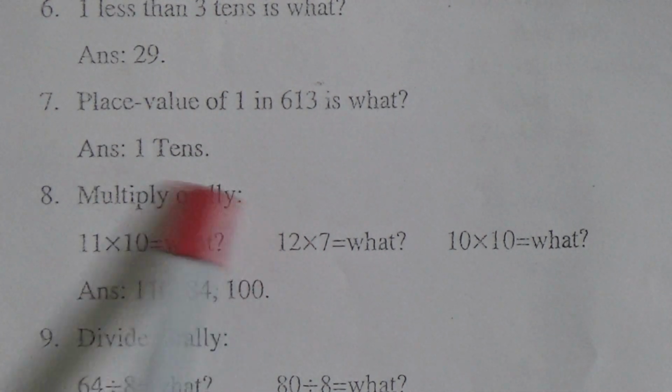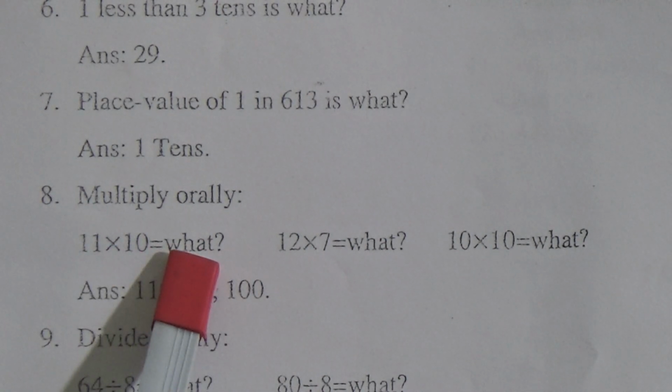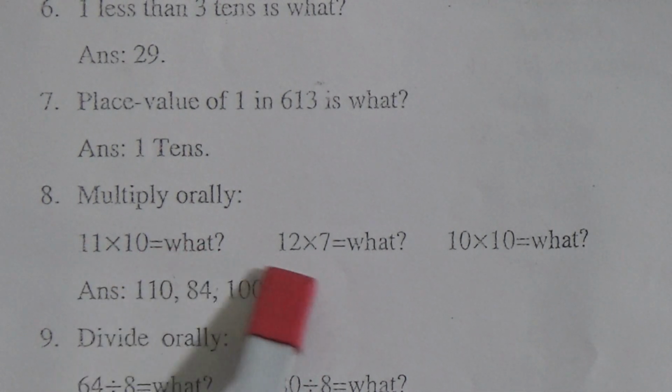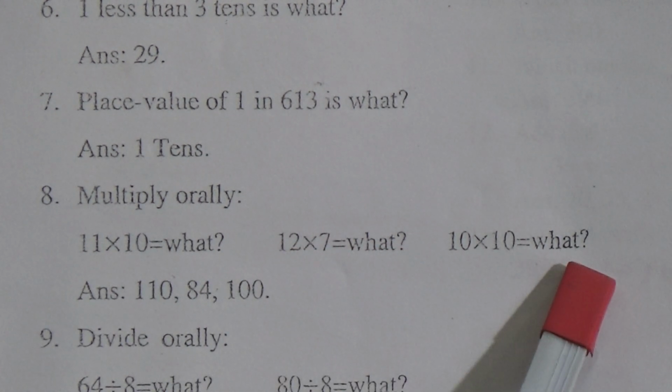Multiply orally. So we multiply these orally. Here 11 tens are what? 11 tens are 110, and 12 sevens are what? 12 sevens are 84, and 10 tens are 100.